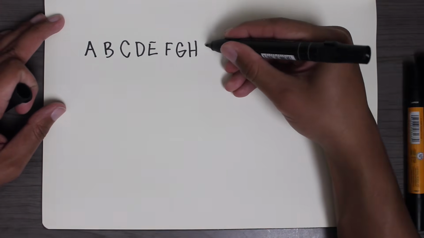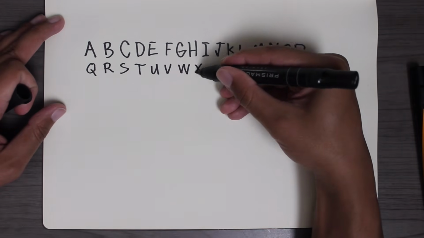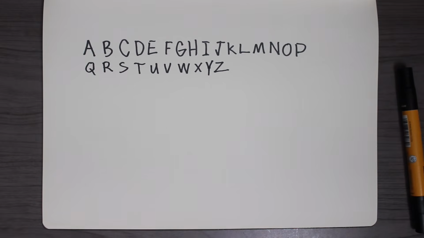Alright, so step 1, you're going to want to write out the alphabet. All of that on a sheet of paper. Physically write it out, and I recommend circling the letters you enjoy the most. The ones that you look at and you go, you know what, I can get down with that letter. I like the way that letter looks.